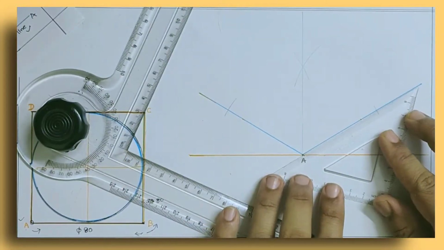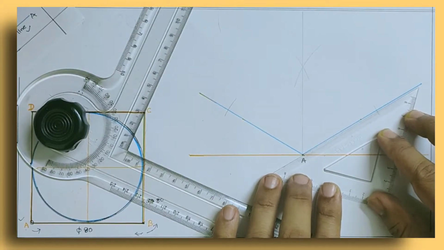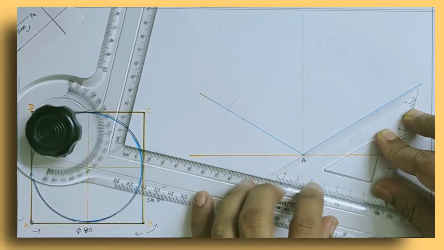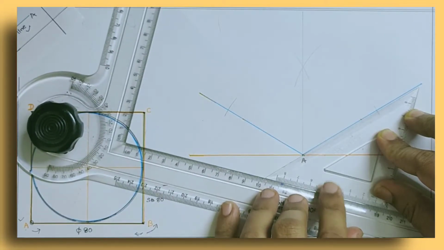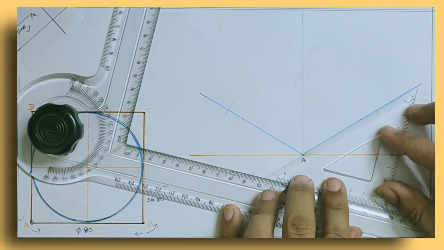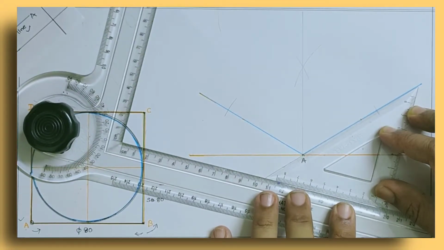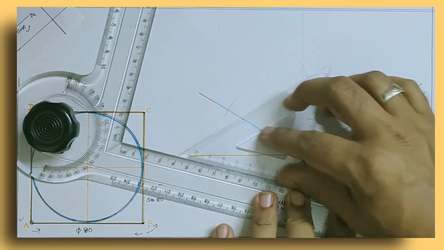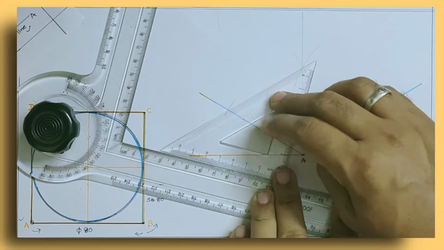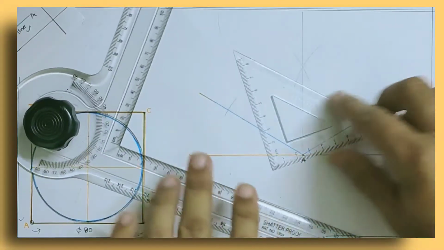So you take this as the reference here and then to this as a support, you can keep it here at this point where it is equal, like this. Okay, and then slide it over to this, and then you can see that this point and this point will match. You can even use that.